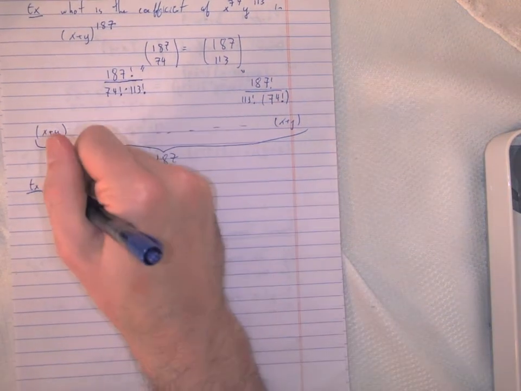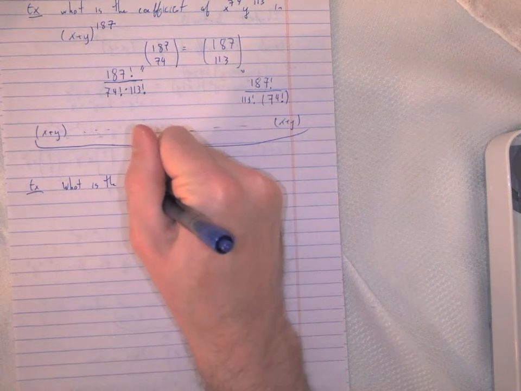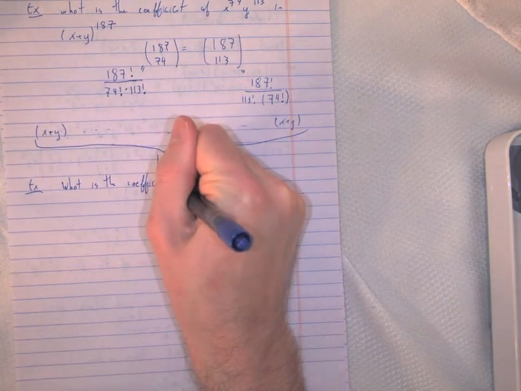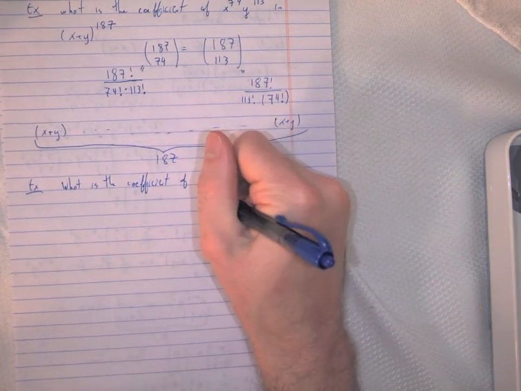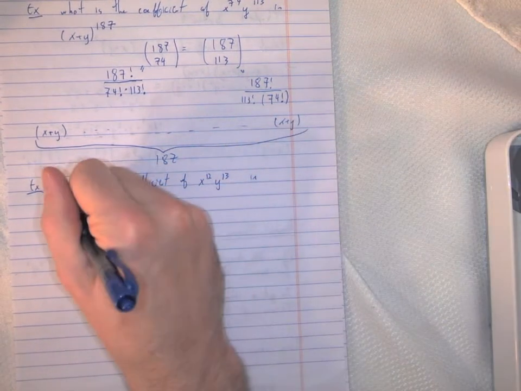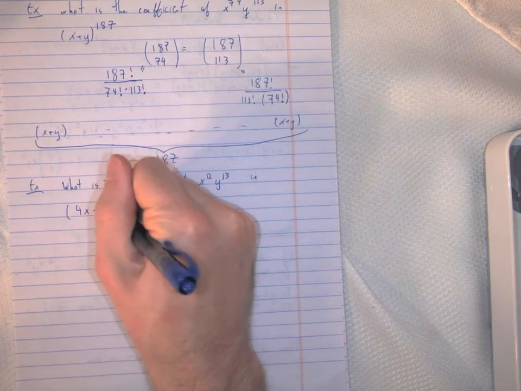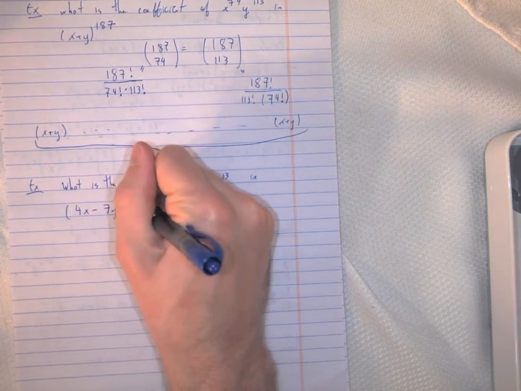Let's see, what is the coefficient of x to the 12th, y to the 13th in 4x minus 7y to the 25th?